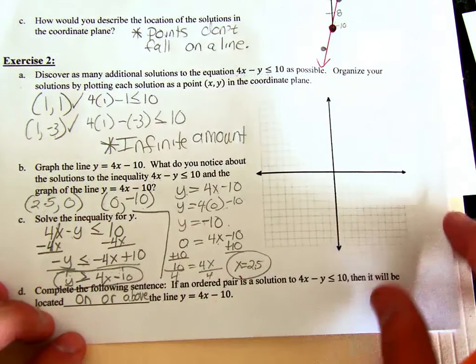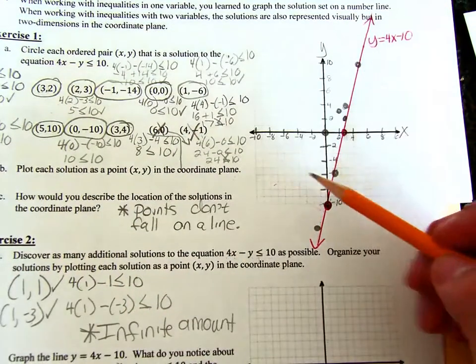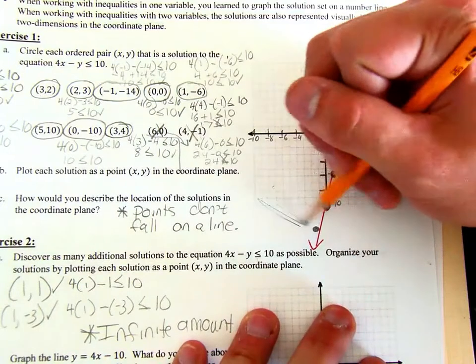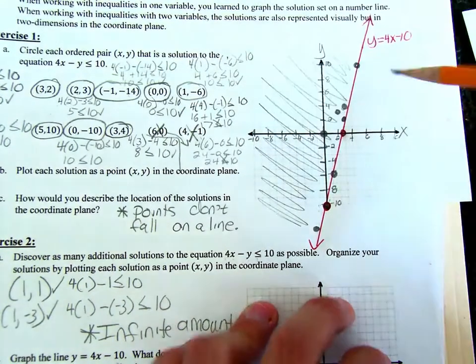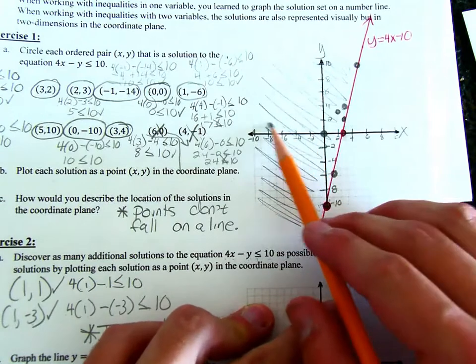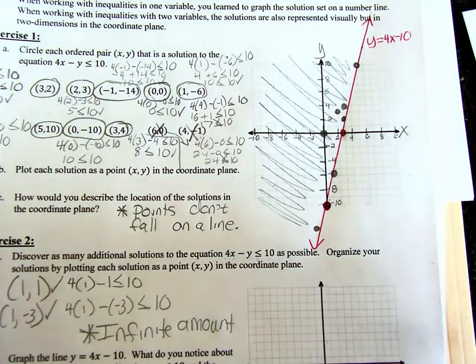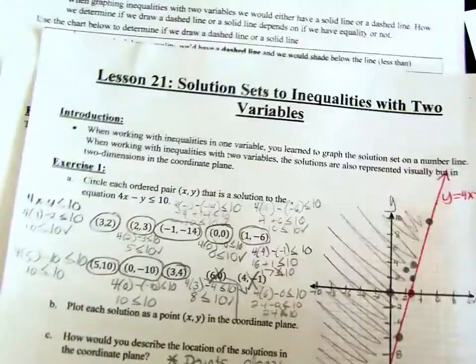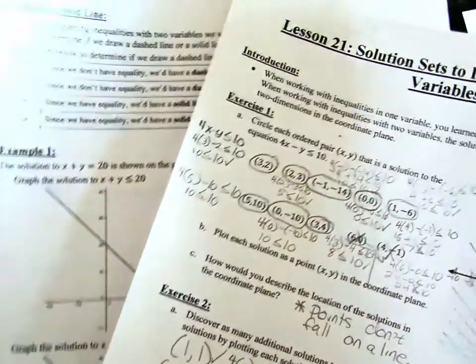Okay? So, if we know that the solution can be on this line or above this line, we're going to shade above this line. So we can just shade everything right above this line. And if we pick any solution in the shaded area, that would be our solution to the inequality. Okay? So now I'm going to move on to example 1.